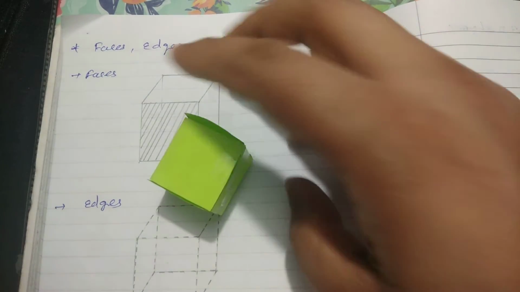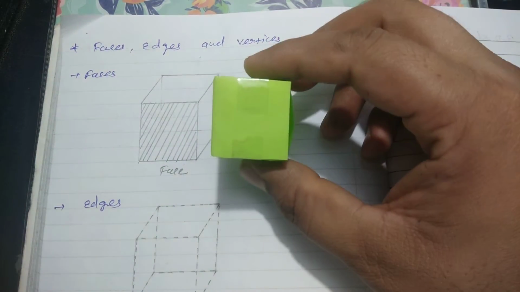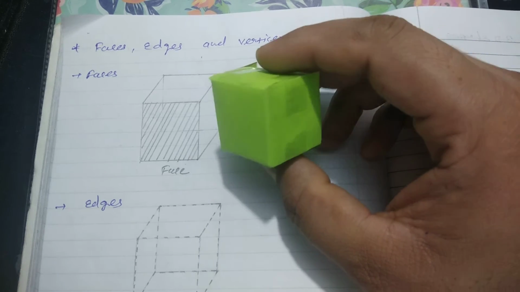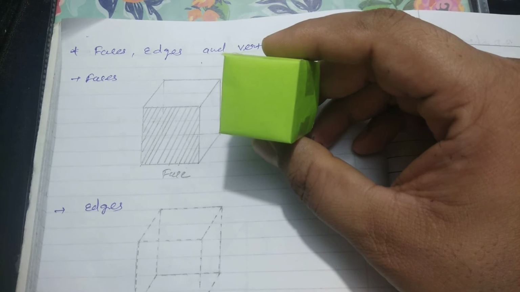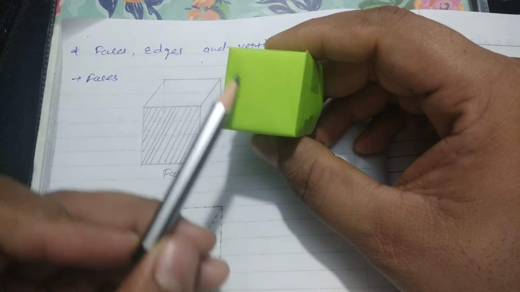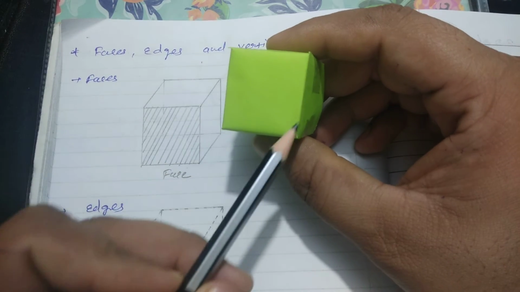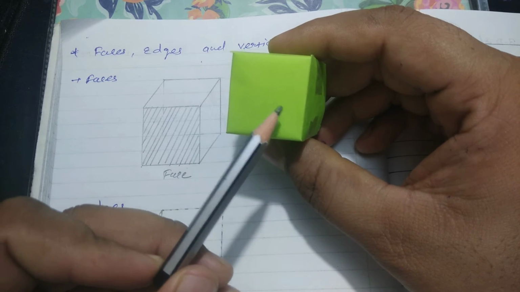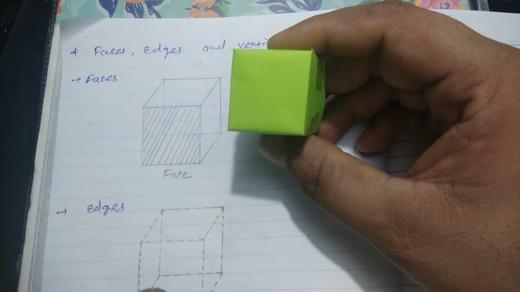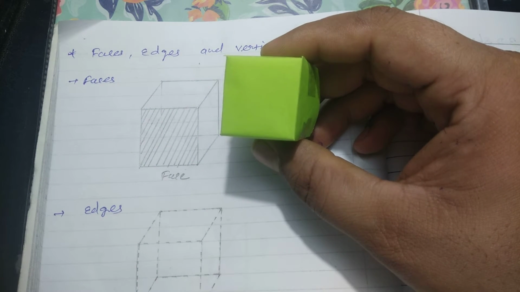For example, if we take a paper cube, in this paper cube this part, that means this square part, is a face. Now we have to count how many faces are there in a cube.